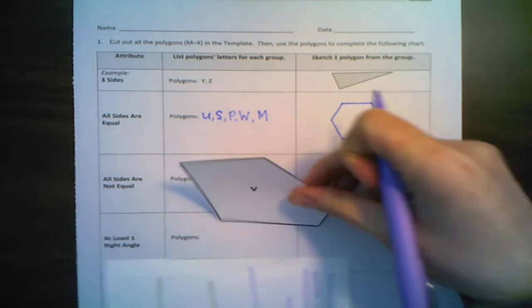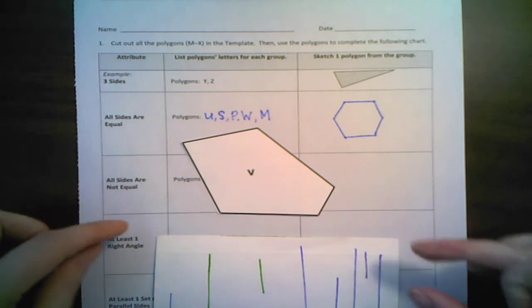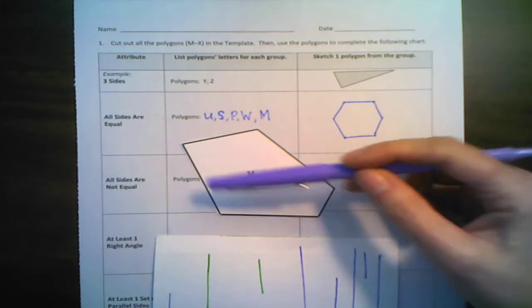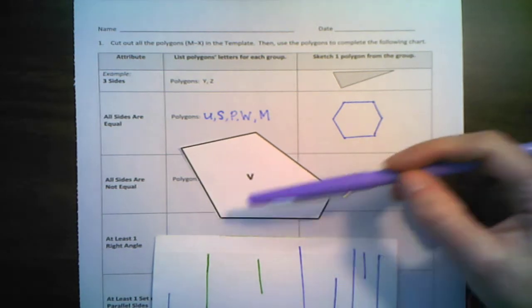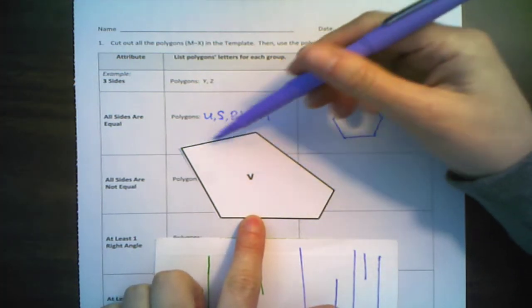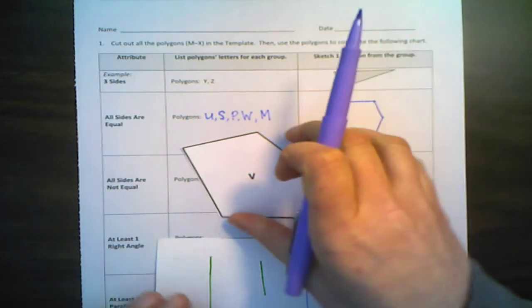How about V? How are we going to classify this one? Do any of these look the same to you? Maybe this one and this one could be the same? Is that what you're thinking? Obviously this one's shorter. This one looks shorter also. But if anything, maybe those two and maybe that one.